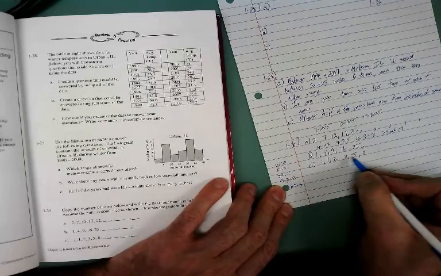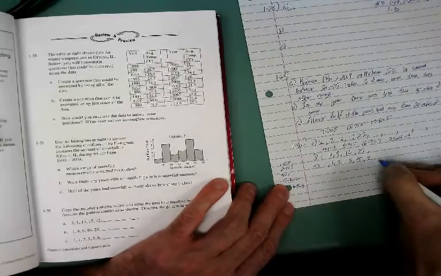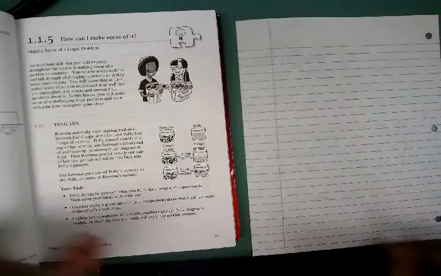Ooh. Hint, hint, hint. I'll let you play with that. That's a famous sequence there, those numbers there. Looks like that's bleeding through a little bit, so I'm going to start another piece of paper for this one.